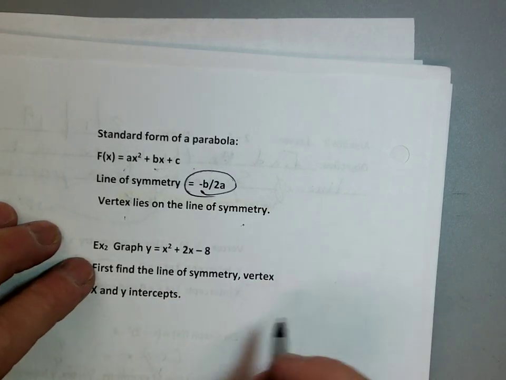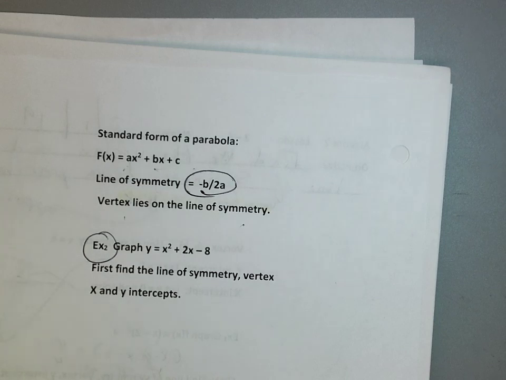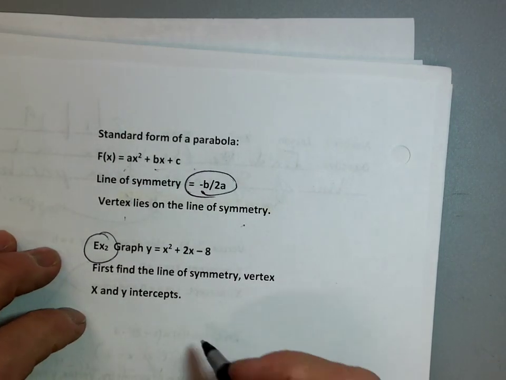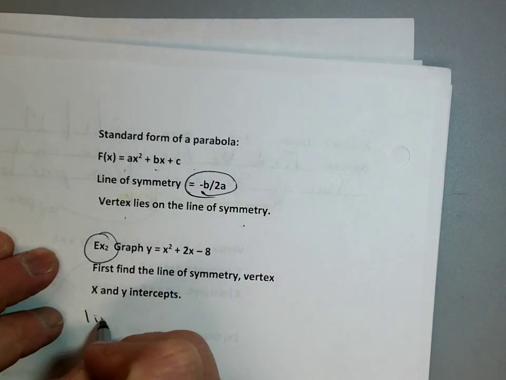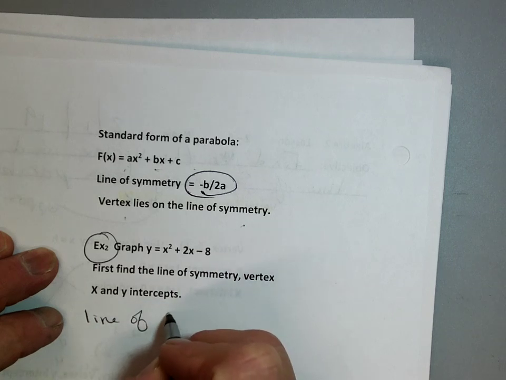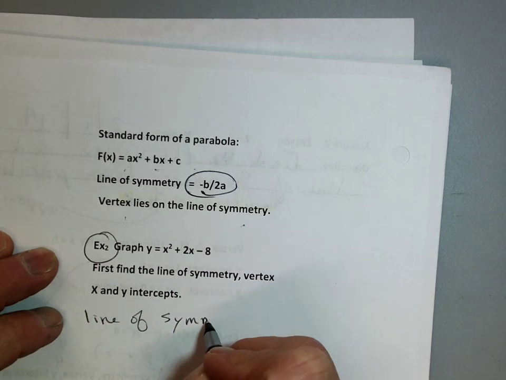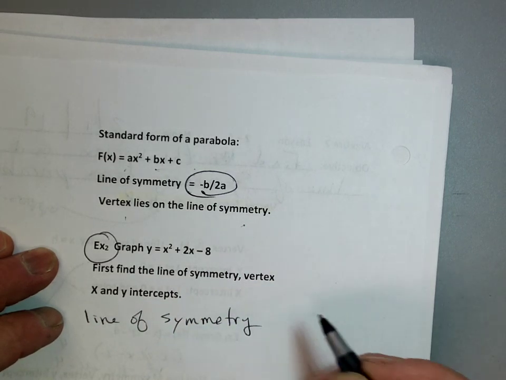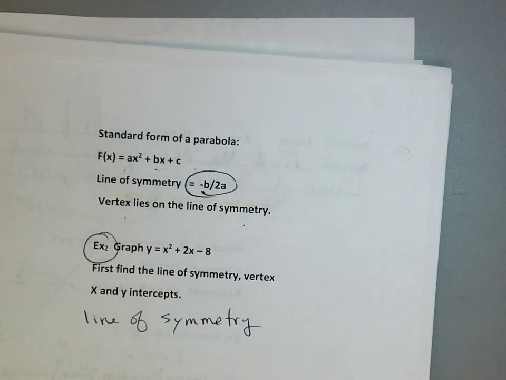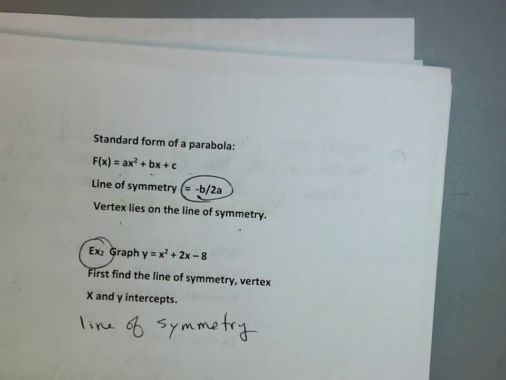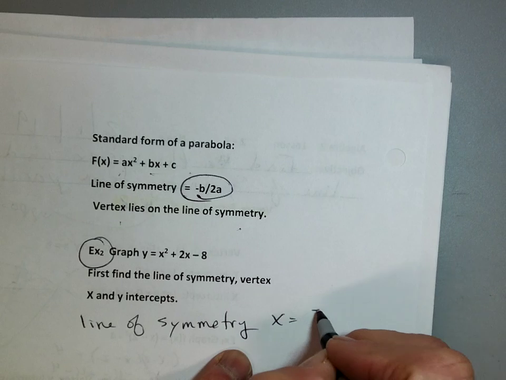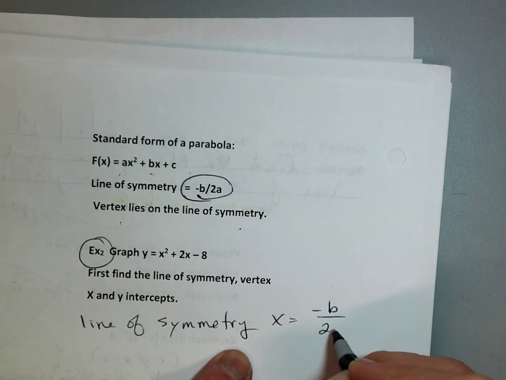So let's take a look at example 2, if I want to graph this. First of all, line of symmetry. It's not in vertex form, so we're going to have to use our little formula. It's easy. We're going to go x equals negative b over 2a.